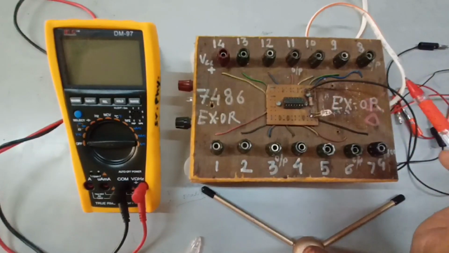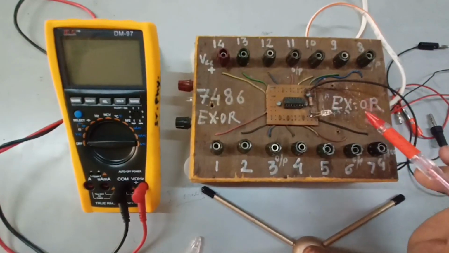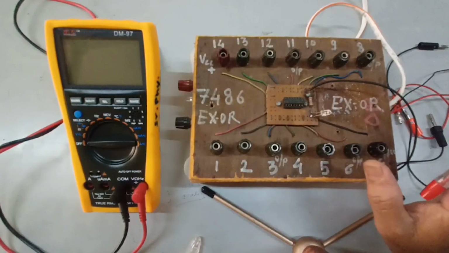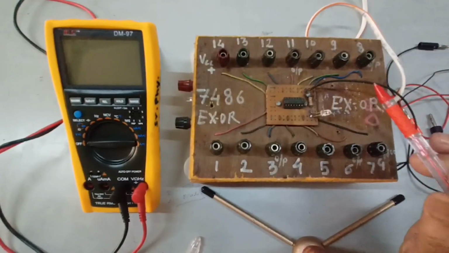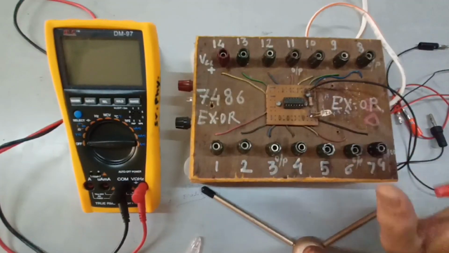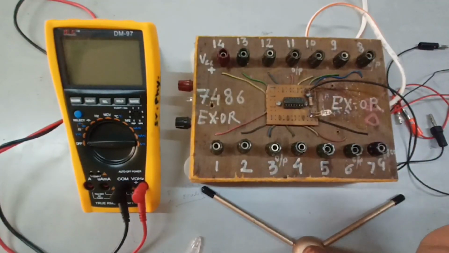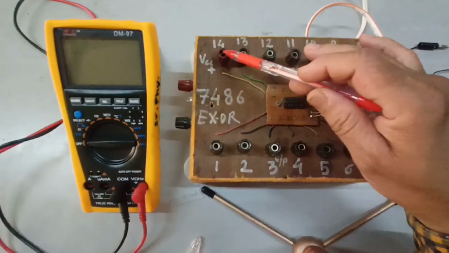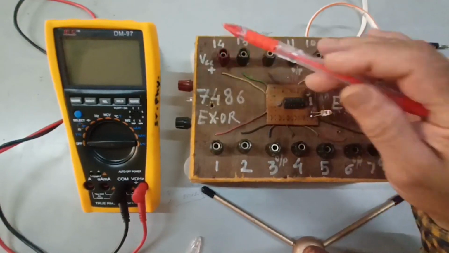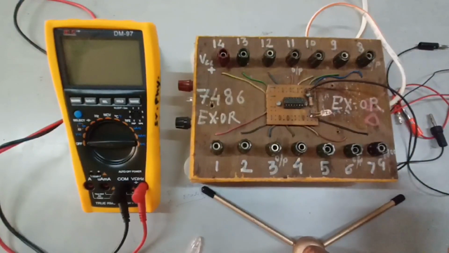After that, for any digital circuit you require a DC supply. You have to give a 5 volt DC supply, and that has to be connected to pins 7 and 14. Pin 7 is for the ground, and pin number 14 is the plus VCC. So you require the 5 volt supply.